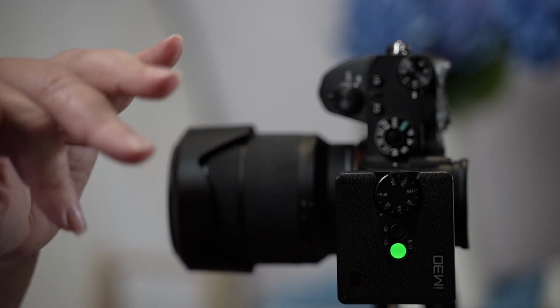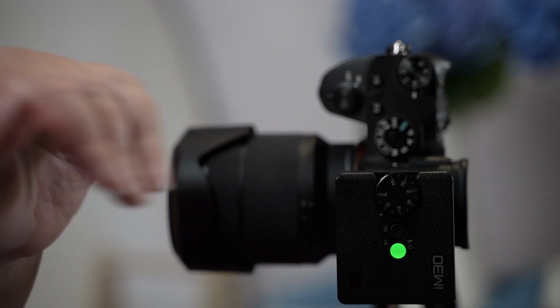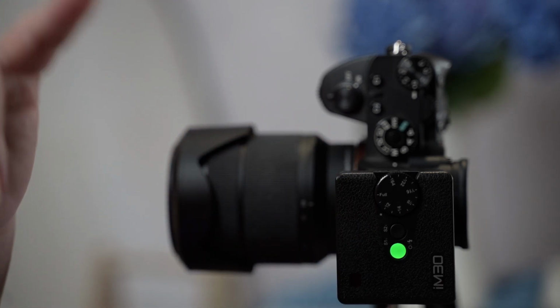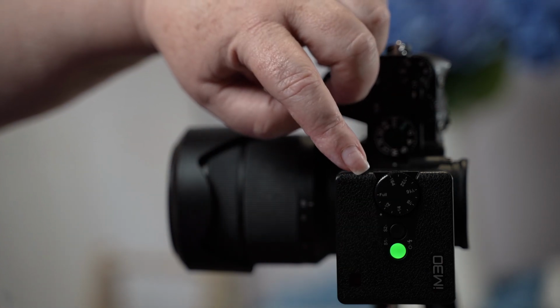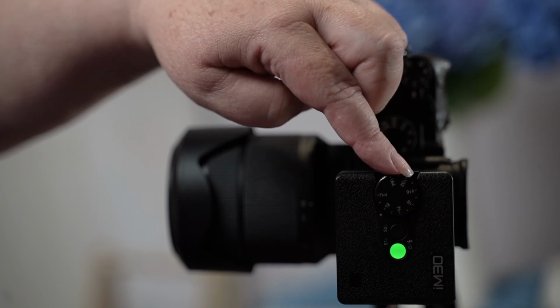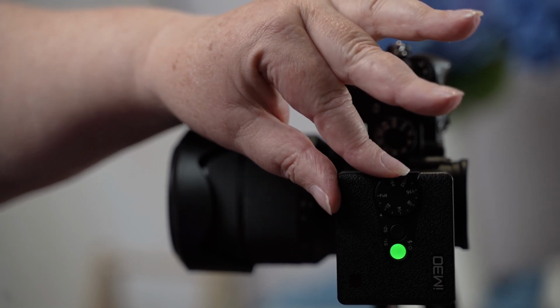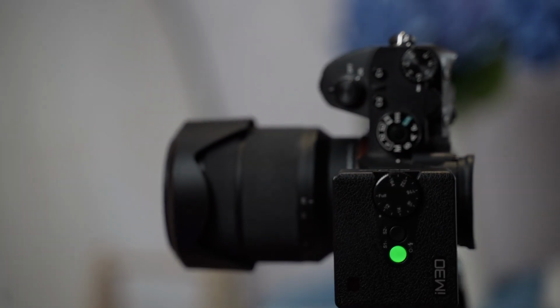If you want to shoot TTL, this is not going to be the little flash for you, but if you like to shoot manual and you just want something that's really small and cheap and you can throw it in your pocket and it's easy to use, this is actually pretty cool. You've got your little dial there, so you can go from full power all the way through to 64 power. You just need to change the dial. And that's pretty much it. So let's set it up and take a shot and see how we go.